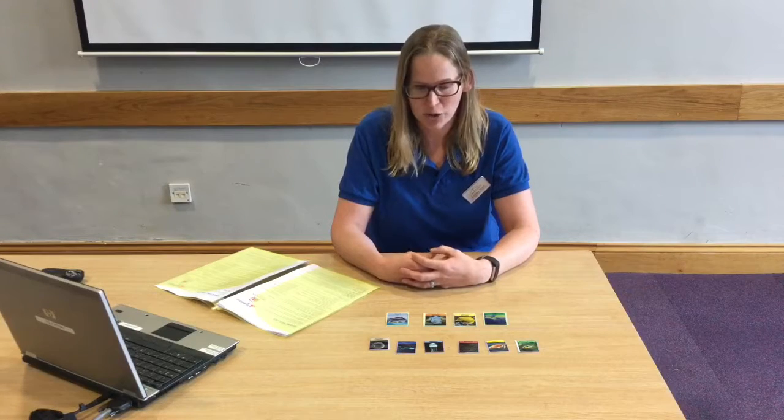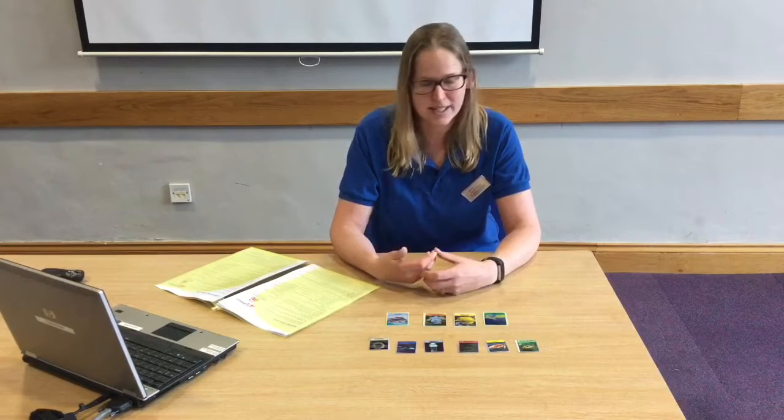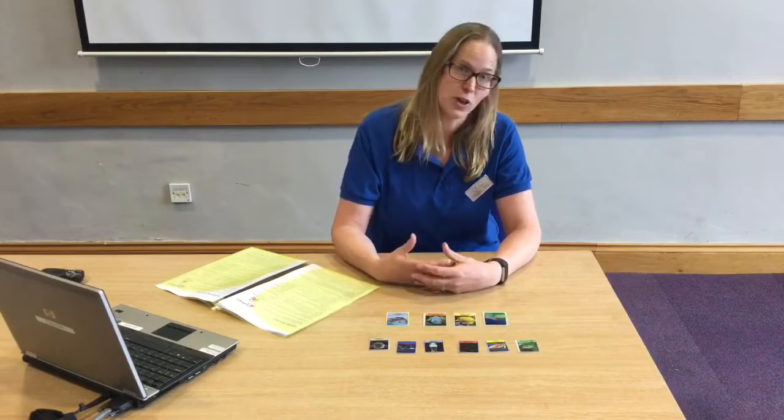When we look at ecosystems, within these ecosystems there's lots of different food chains of animals and plants that rely on each other for food. And in each food chain, at the bottom of the food chain, we find our producers. Our producers are our plants that make their own food in the process of photosynthesis. And then we have our consumers, which are animals that feed on the plants. Within the consumers, we can also have animals that feed on other animals.